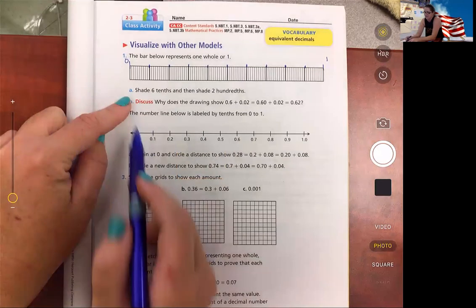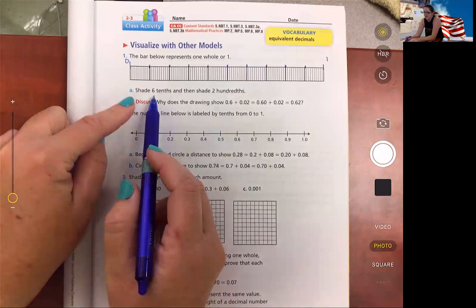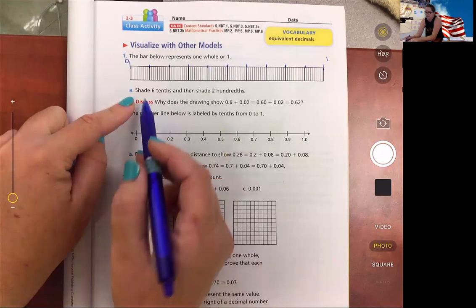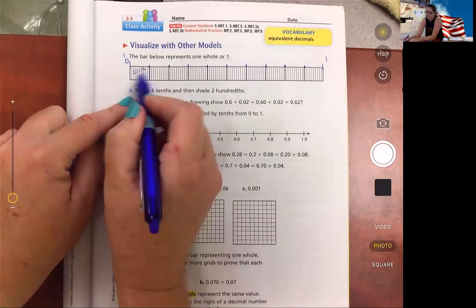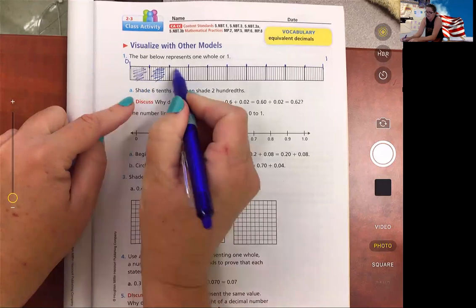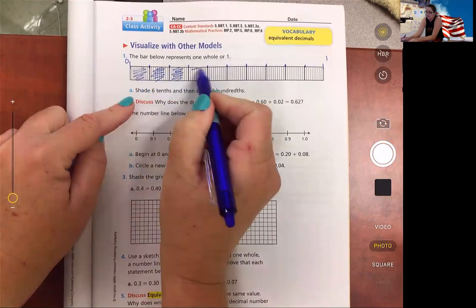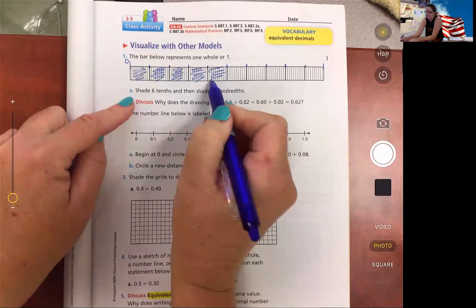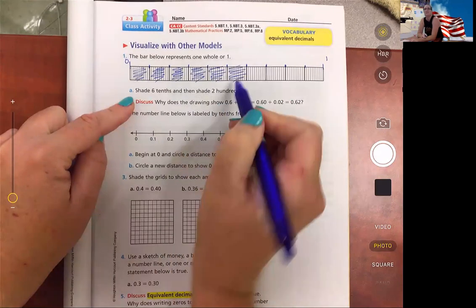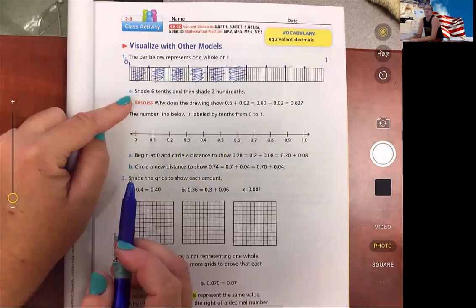So first it says shade 6/10. So if I'm shading in 6/10, that's 1, 2, 3, 4, 5, 6. I want to shade in all 6/10. How many hundredths is that?